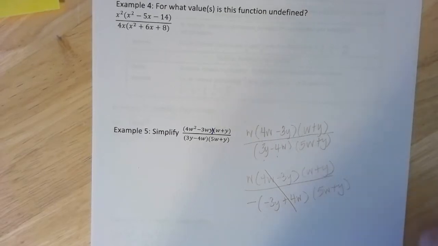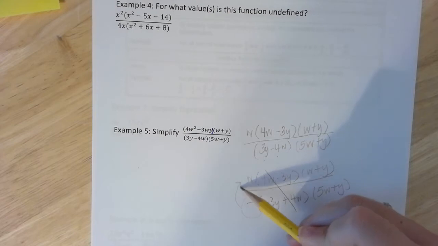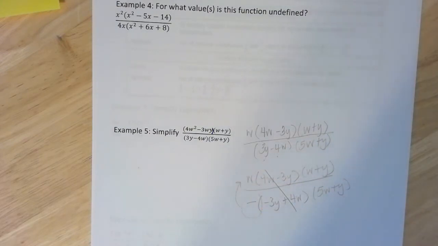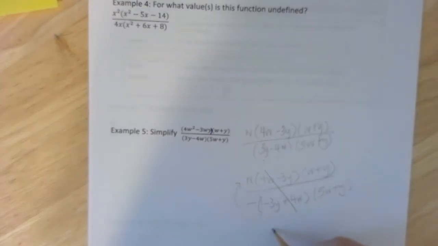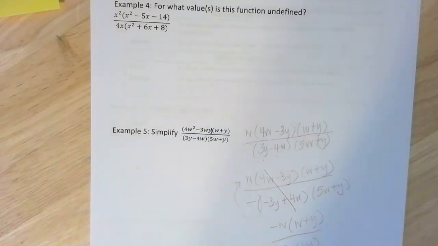All right, so now we're going to rewrite our answer. The negative looks ugly in the bottom, so we're going to just bring it to the top. That's to make it look nicer. So it's negative w plus y, and on bottom we just have our 5w plus y. Answer.